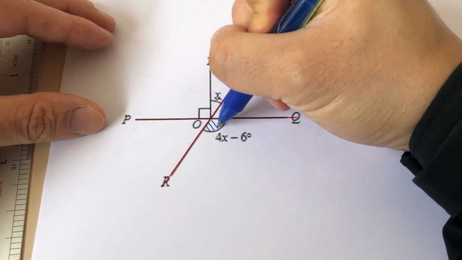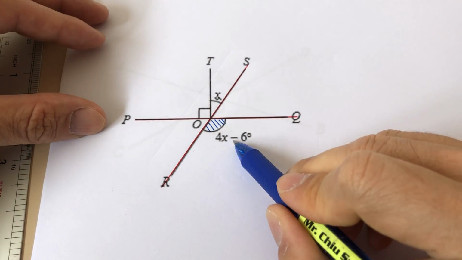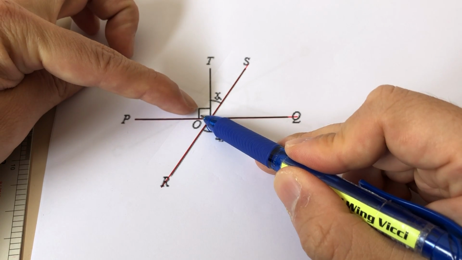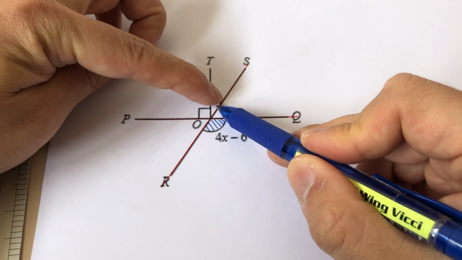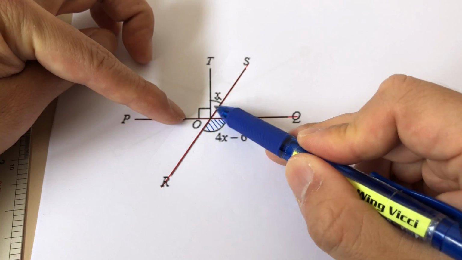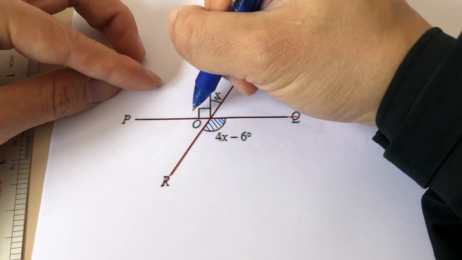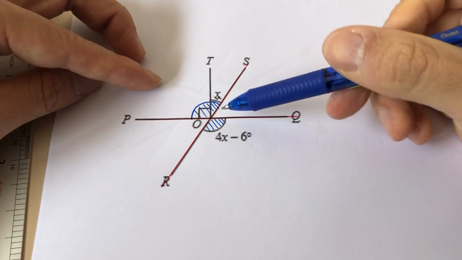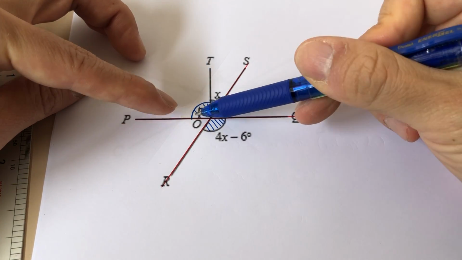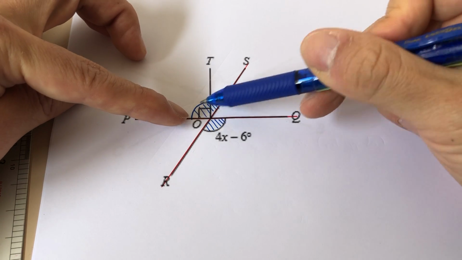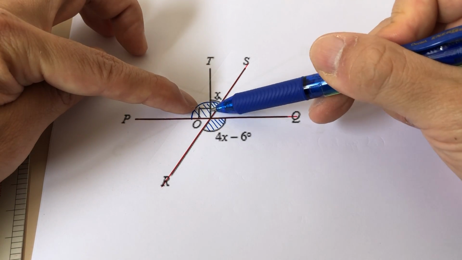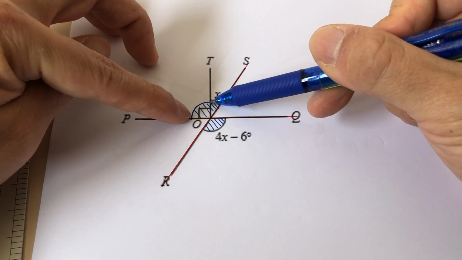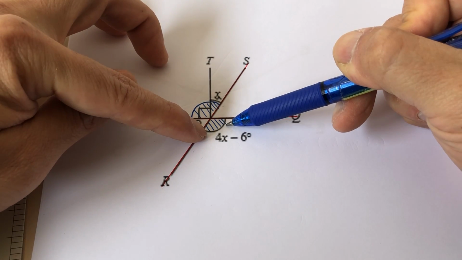So for this angle, 4x minus 6 is opposite which one? Is it 90 degrees, this one? Or x? Or the sum of these two angles, the whole angle? Yes, the whole angle, consisting of 90 degree, the right angle, and also x. So 90 plus x, this angle is opposite the 4x minus 6.